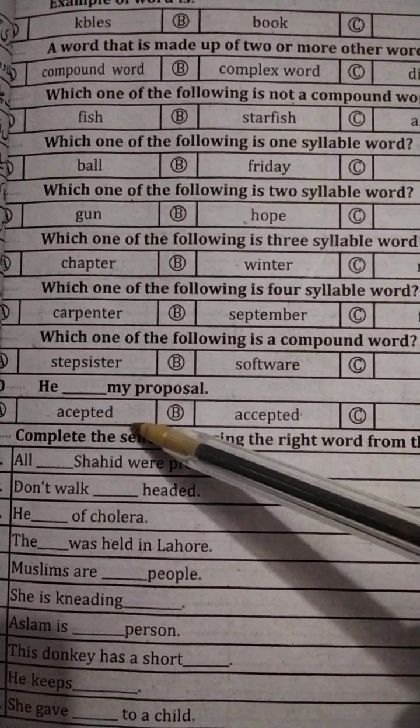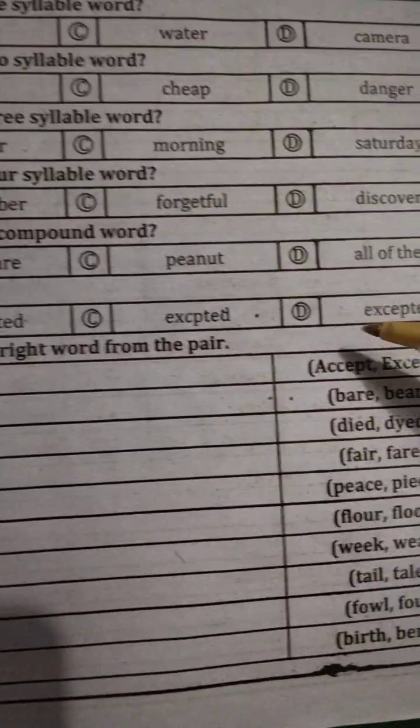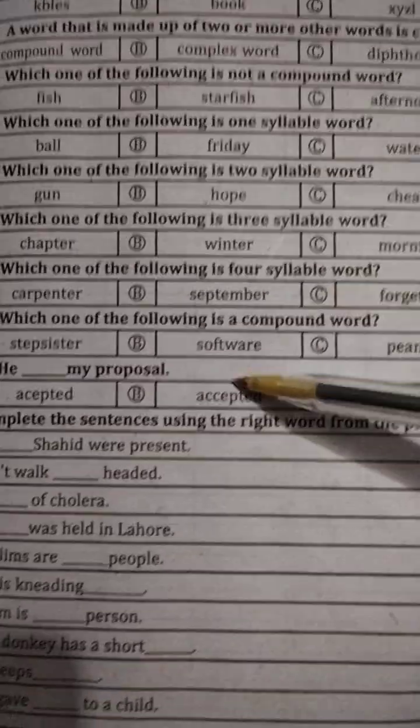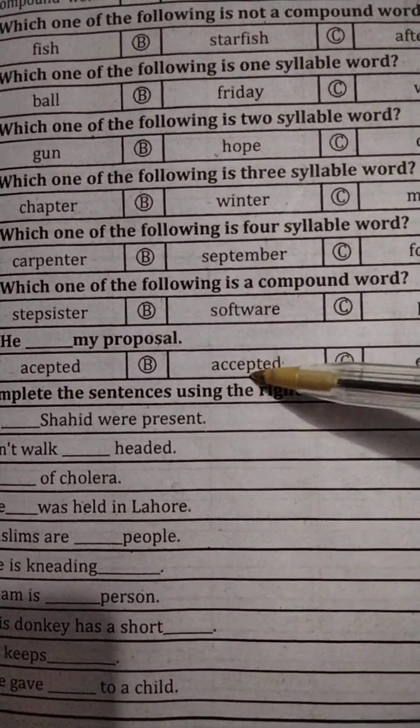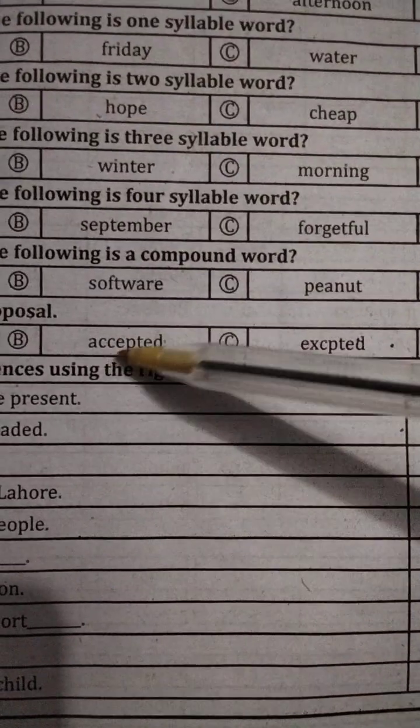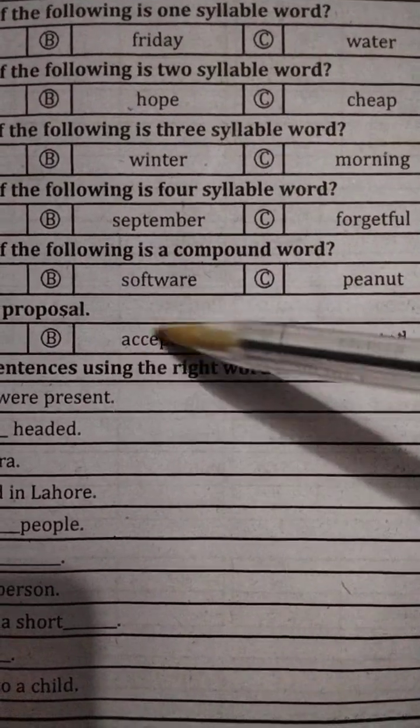He accept my proposal. He accepted. Accepted, option B will come.